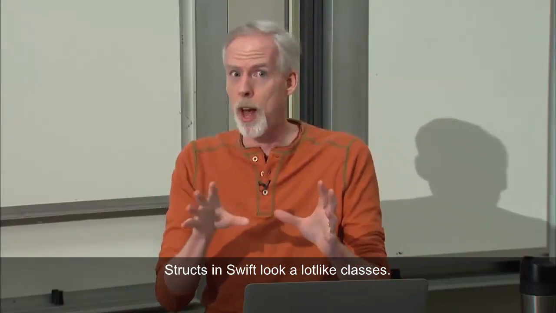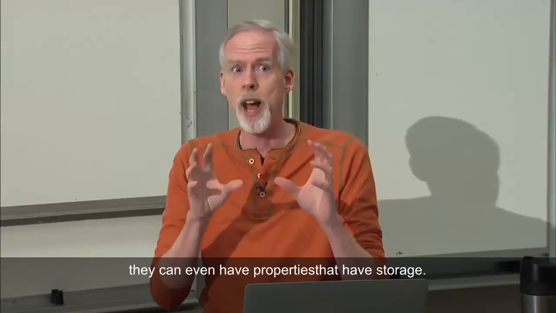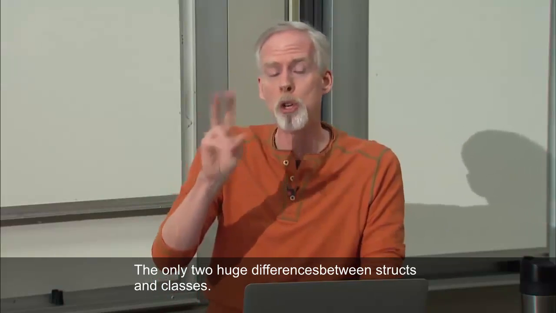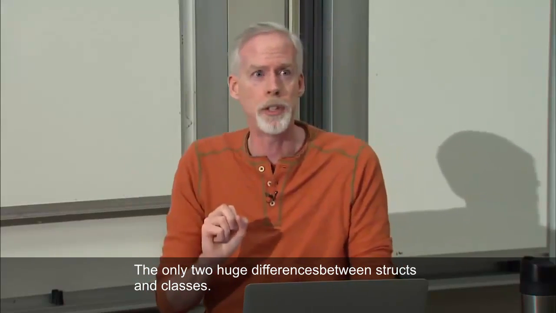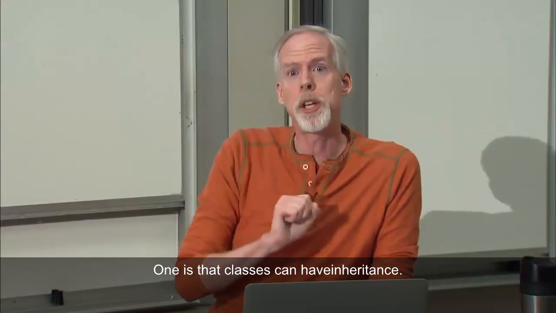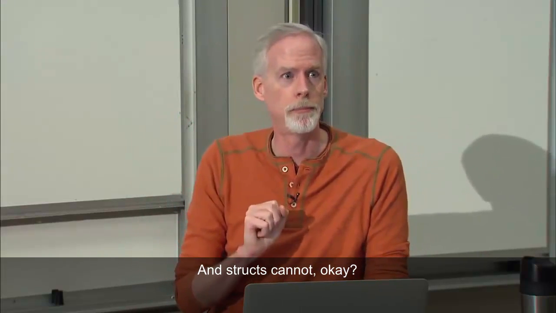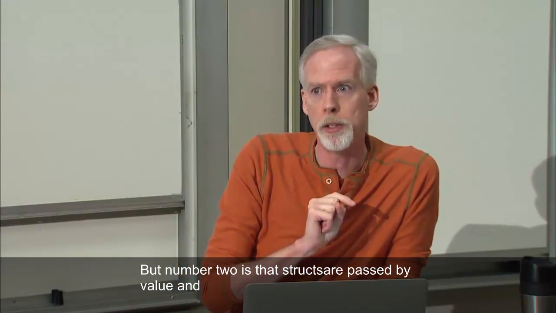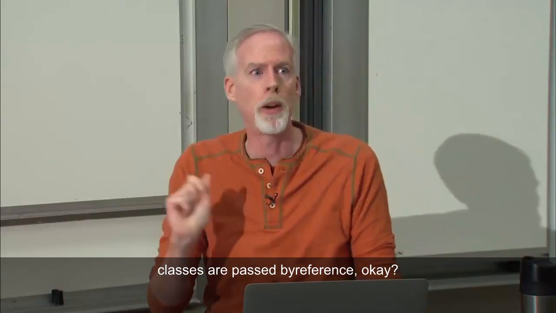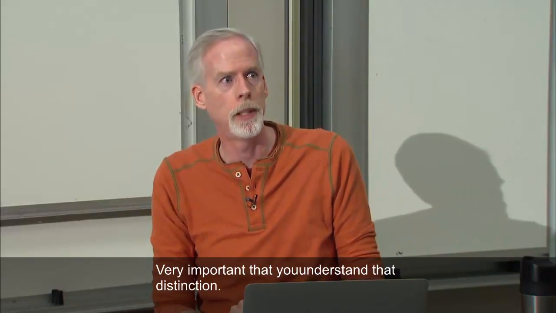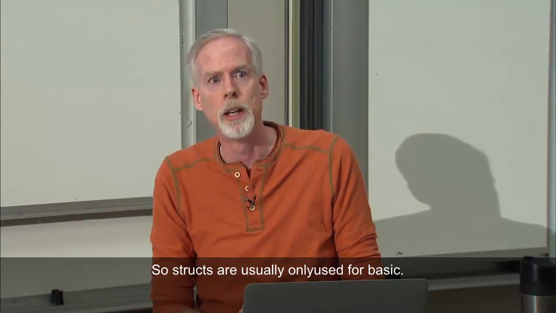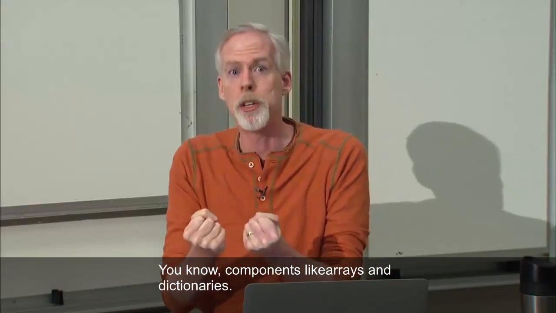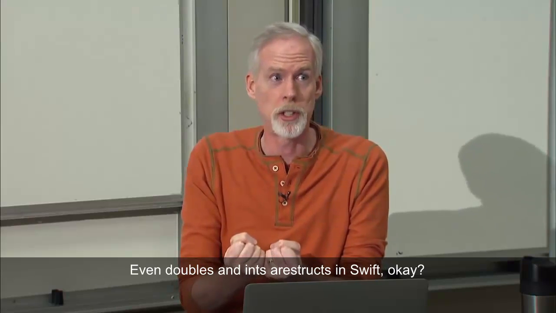Okay? Arrays and dictionaries are structs. Structs in Swift look a lot like classes. They have functions. They can even have properties that have storage. They're almost identical to a class, really. The only two huge differences between structs and classes, one is that classes can have inheritance and structs cannot. Okay? But number two is that structs are passed by value and classes are passed by reference. Okay? Very important that you understand that distinction.